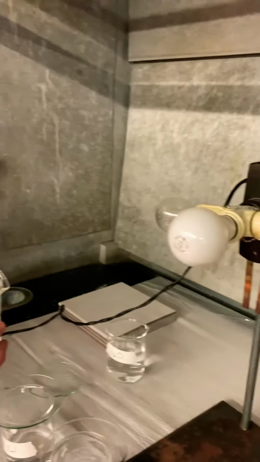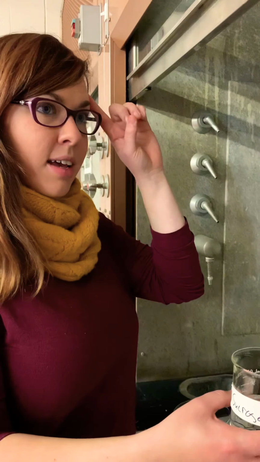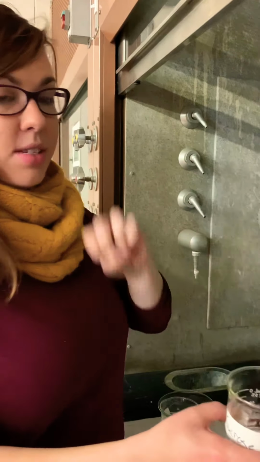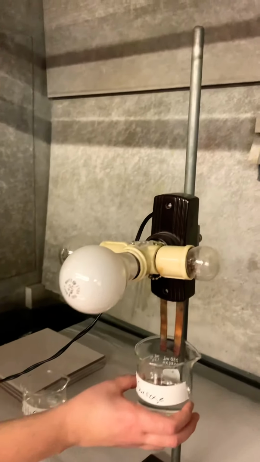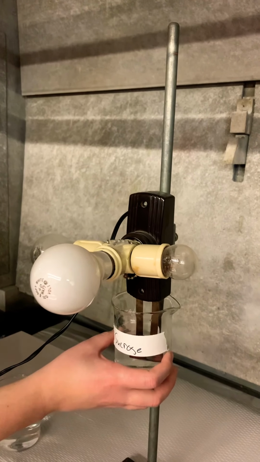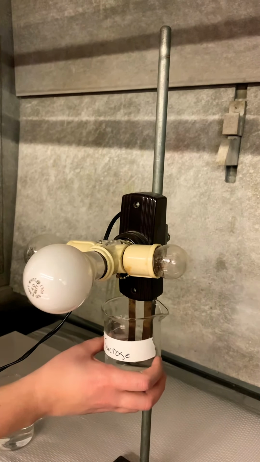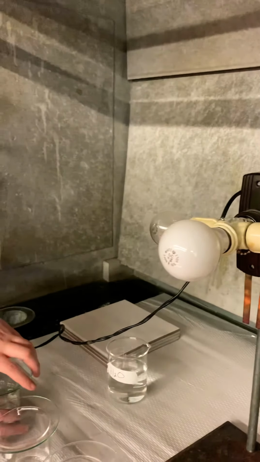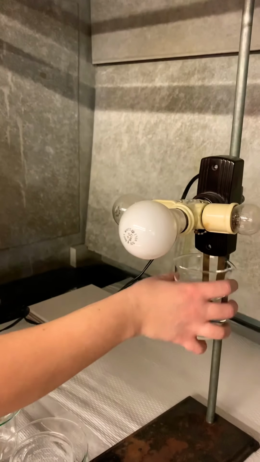Before I do each one, you should be making a guess in your head as to what you think you're going to see, if it's going to be bright or dim or not at all. So make your guesses, and let's see. It looks like we don't have any light at all, so this would be a non-electrolyte. Water.